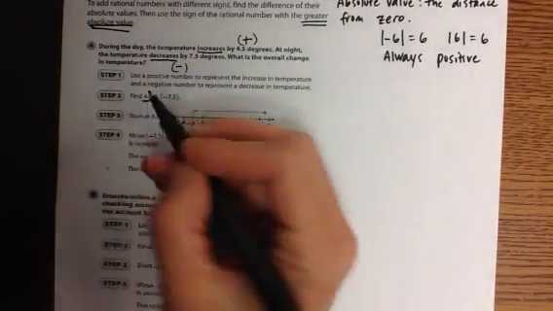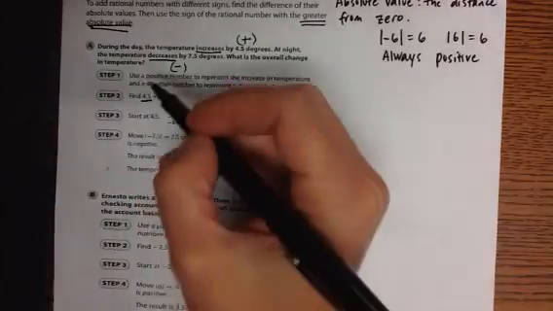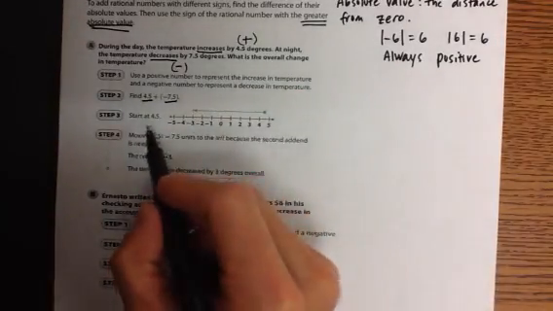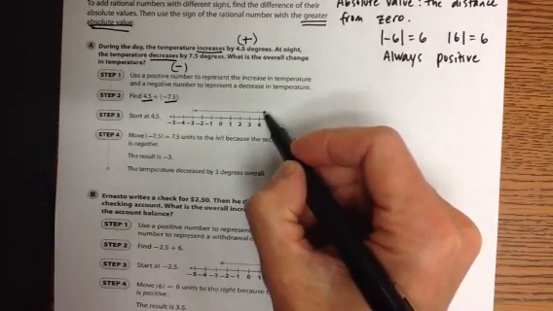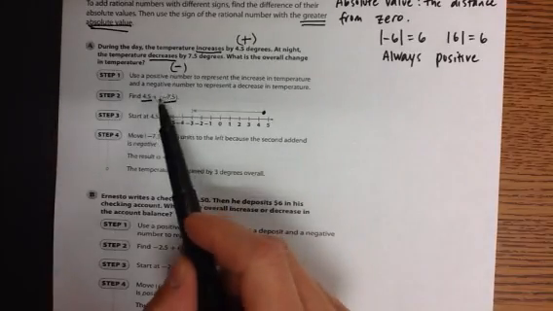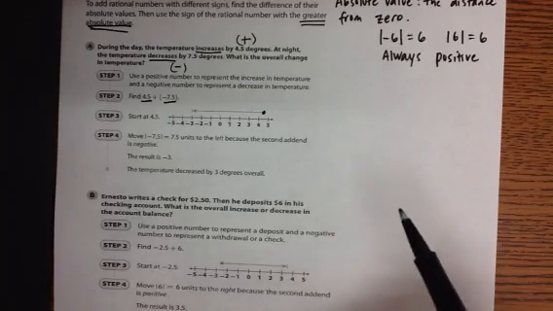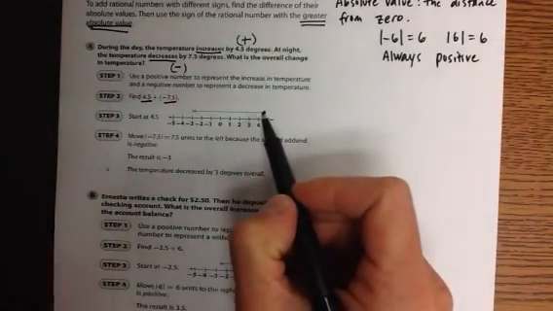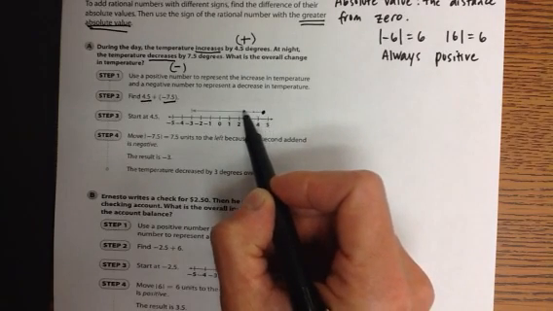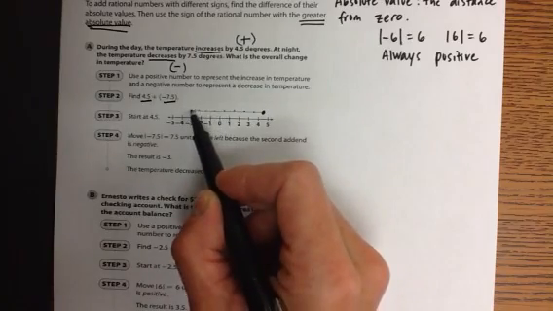So 4 5/10 is positive, and 7 5/10 is negative, and I'm going to add those two numbers together. So I start at 4 5/10, and I have a negative 7 and 5/10 here, so I need to move to the left. I'm going to move 7. So 1, 2, 3, 4, 5, 6, 7, and 5/10.